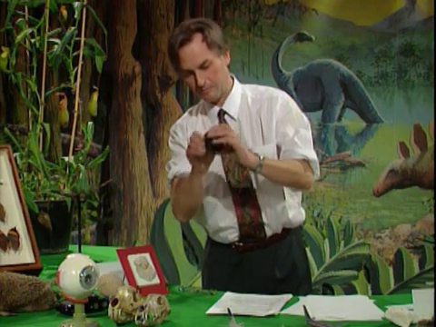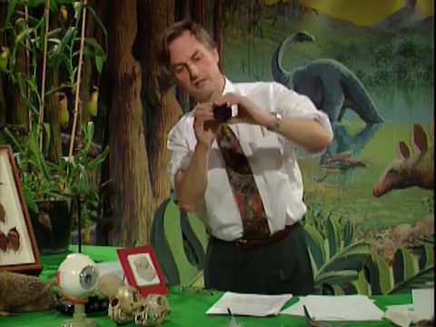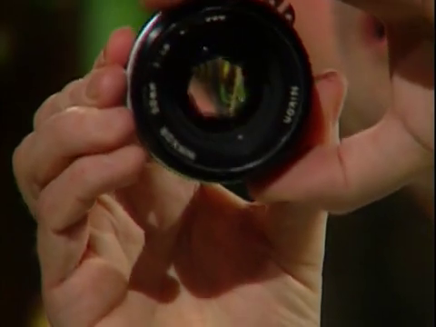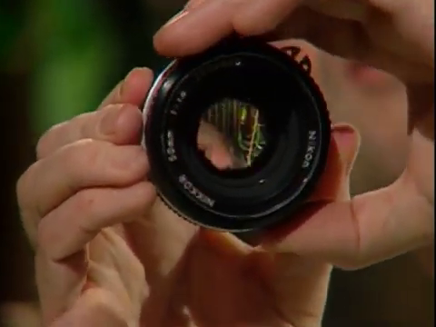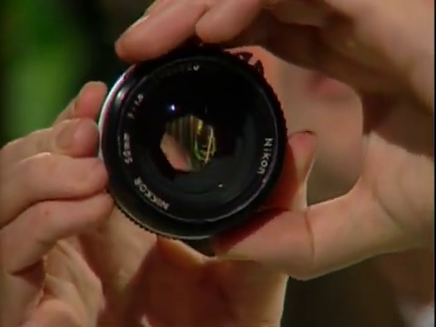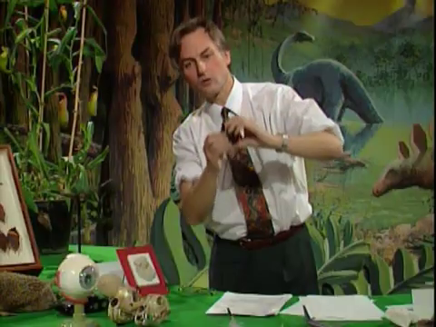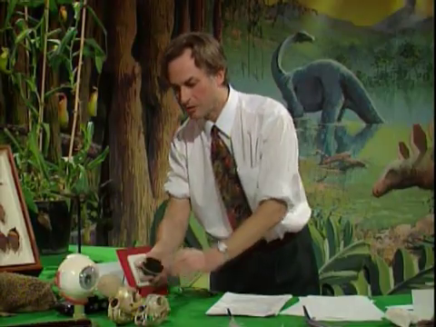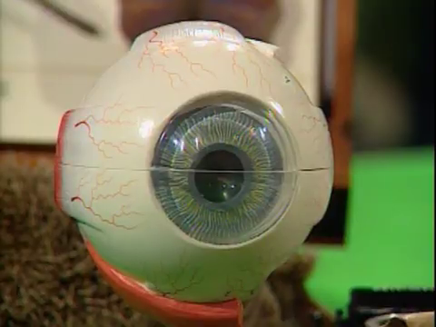Both of them have an iris diaphragm, which opens and closes to regulate the amount of light that goes in. In an automatic camera, the amount of light that goes in and out is automatically regulated by a light meter, which says when it gets brighter, close down the hole. When it gets darker, open up the hole. And the human eye also has an automatic light meter.